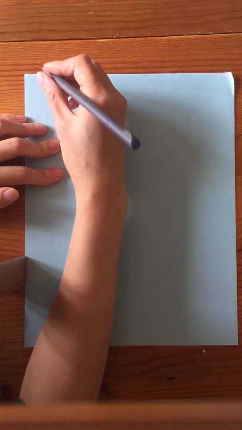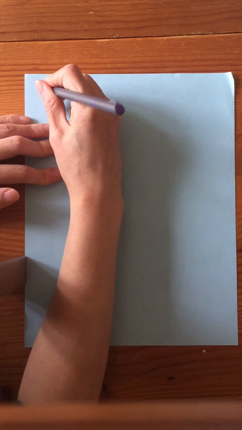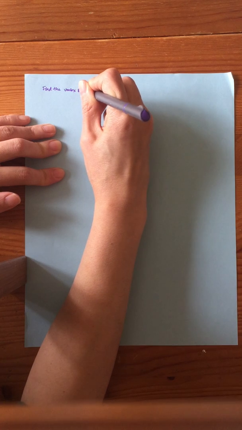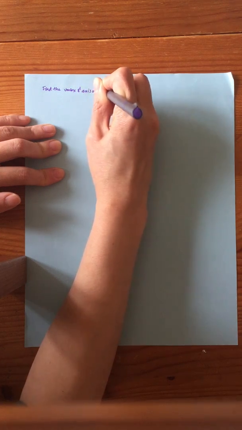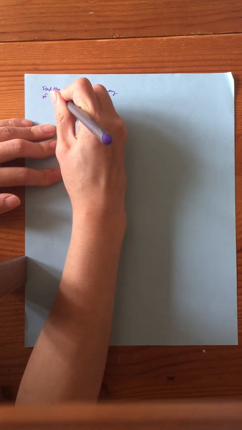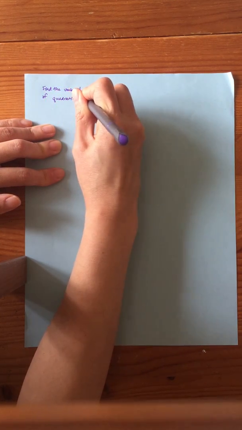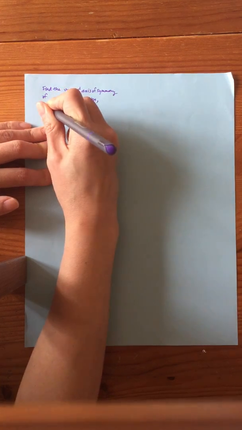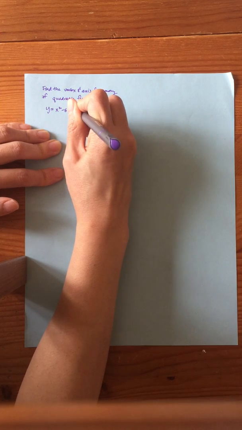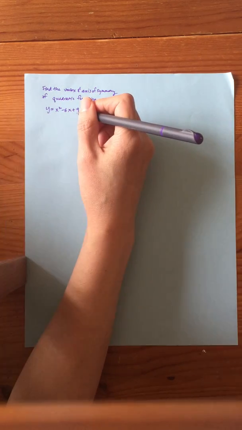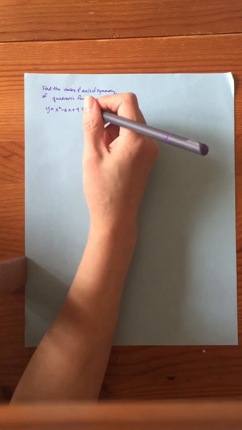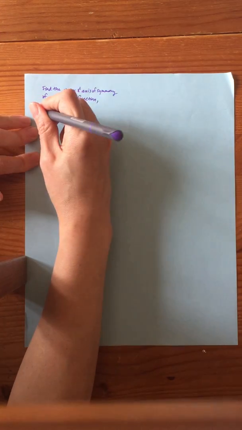So the question is, find the vertex and axis of symmetry of quadratic function y equals x squared minus 6x plus 9. And if you watched the Understanding Parabola, Vertex, and Axis of Symmetry by Graph and Table of Points videos, this is example 2 from that video.